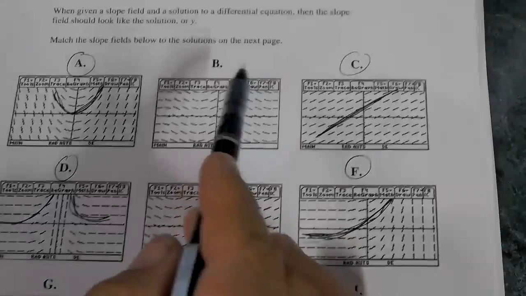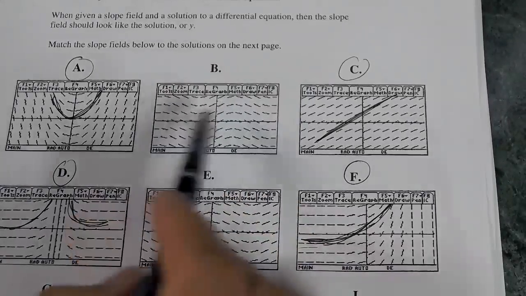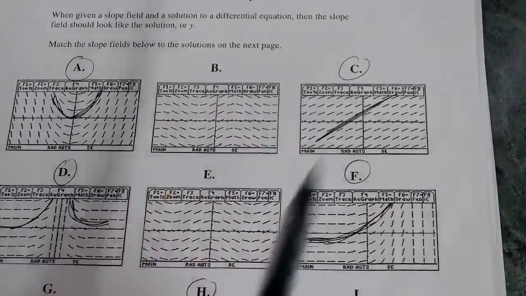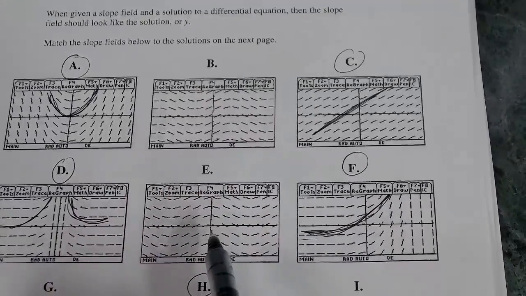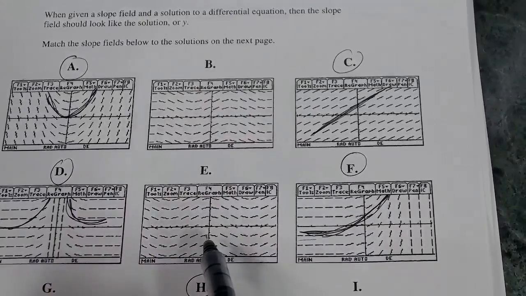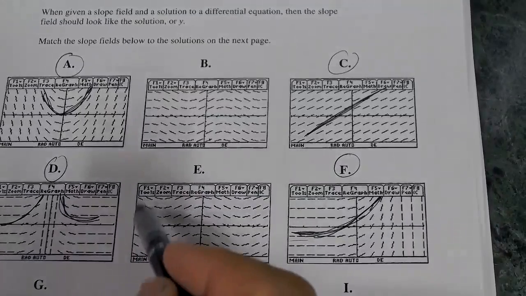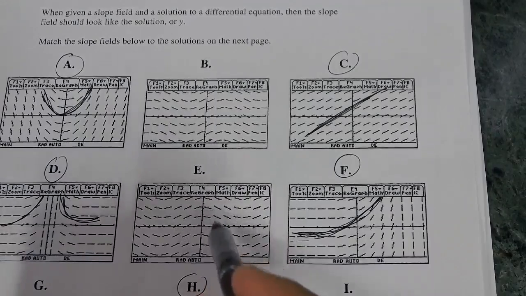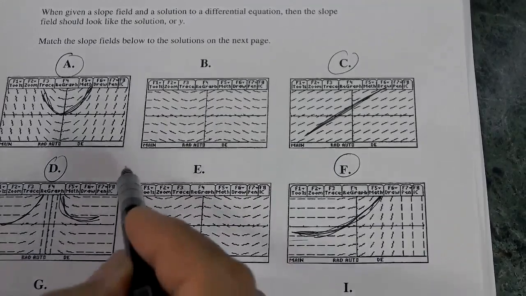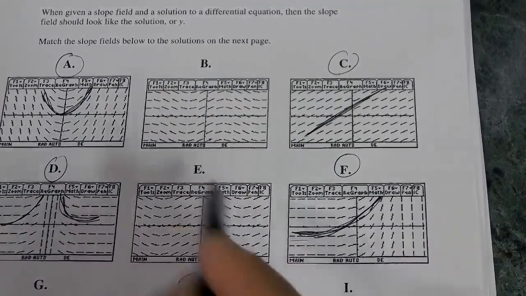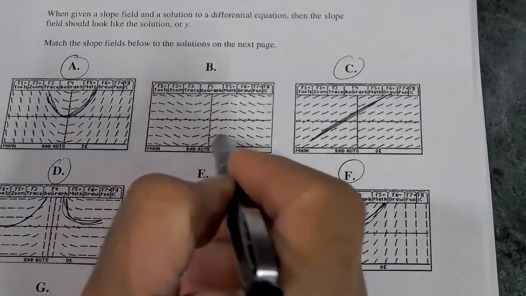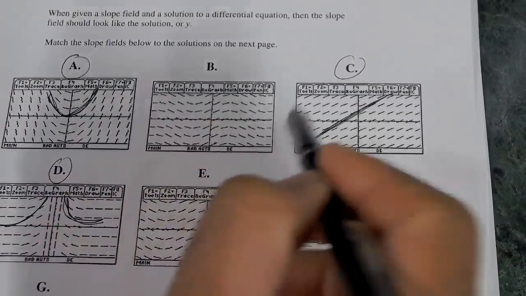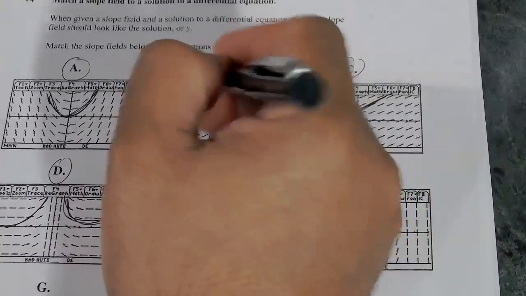Does that fit b at 0, comma 1, almost? Does it fit e? But see, you see how E is going? It's going like this, up and down. That's the sine curve right there. So it has to be B.